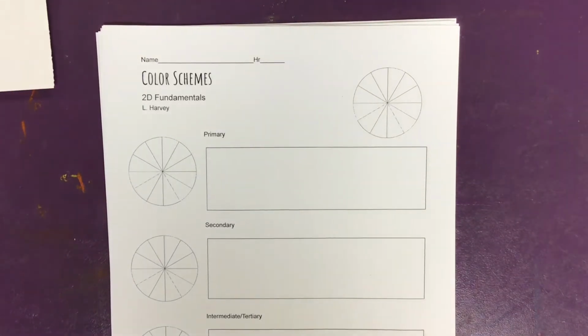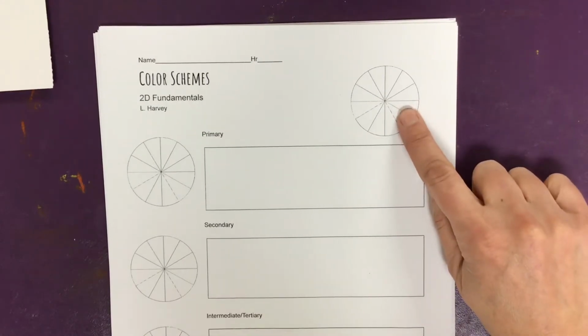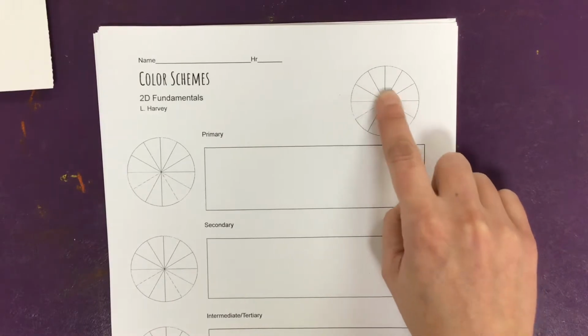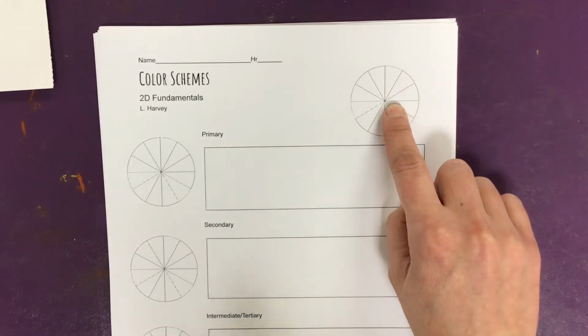Okay, so this is part one of color schemes. This is how we're going to start our new unit in color theory. So the first thing I want to do right here is, do you see this color wheel that's up here? It's a 12 color wheel. That's what we're going to be talking about for this unit, 12 color wheel.